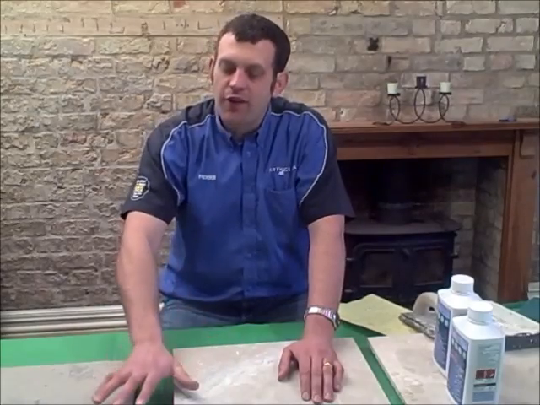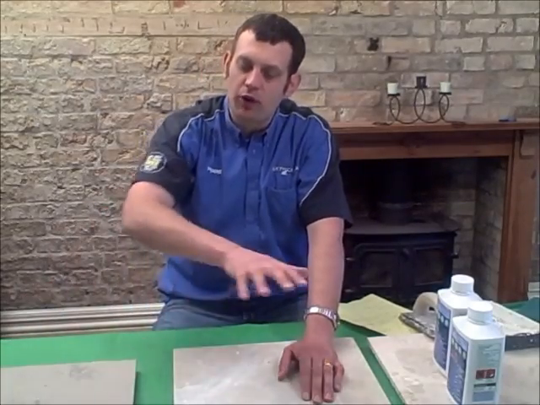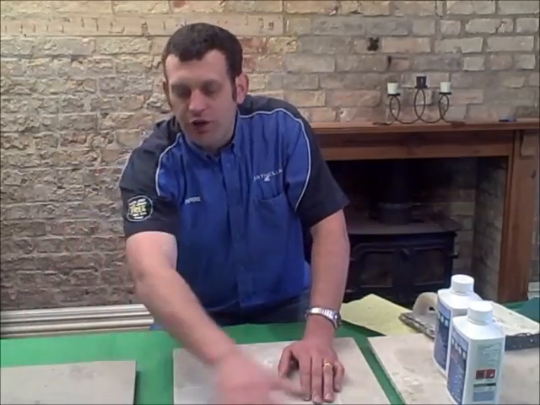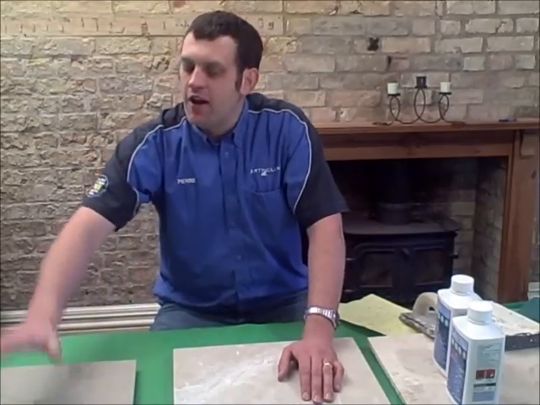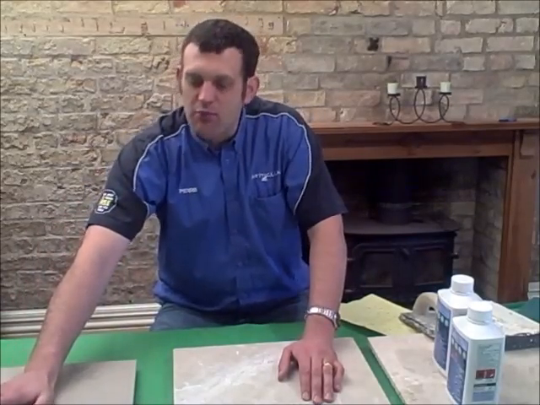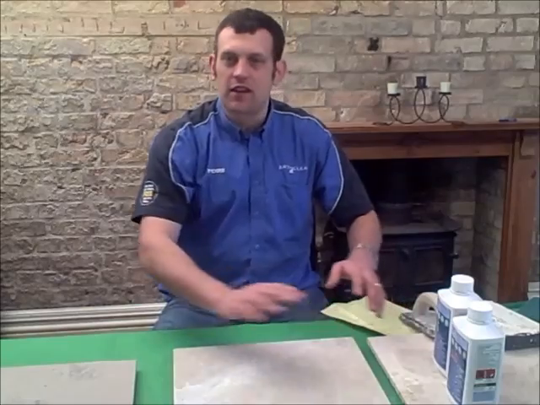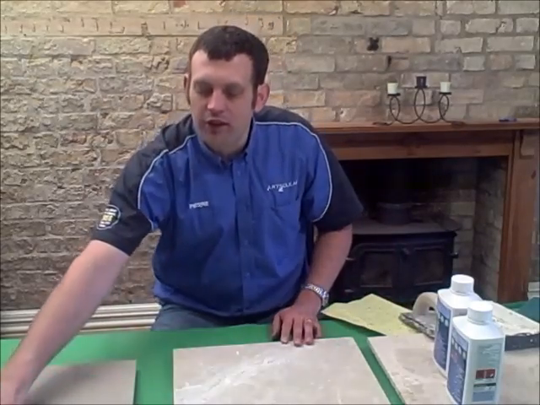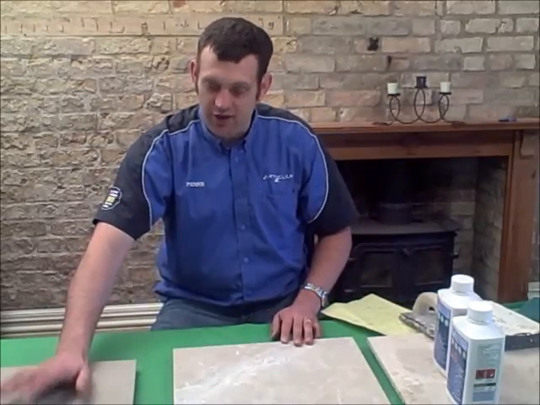So once the grout has been applied, you've done small areas at a time, two or three or maybe four of these size tiles, you will then go ahead and move on to the areas next to it and grout the whole floor. Very important, make sure you remove the grout haze thoroughly.